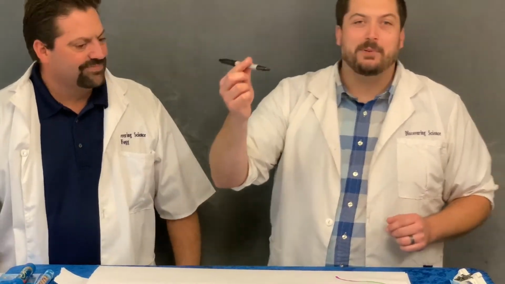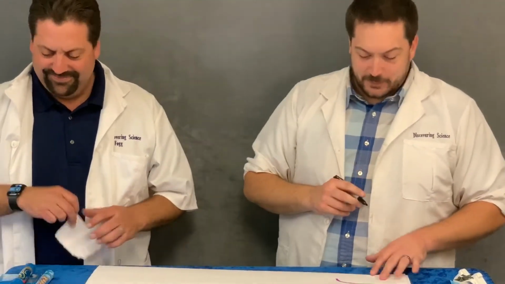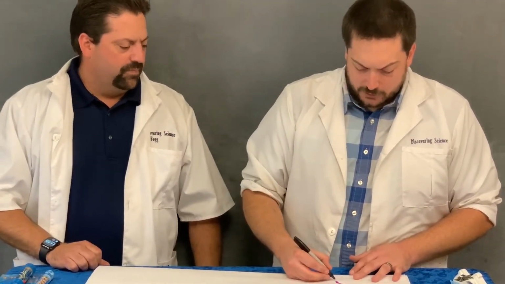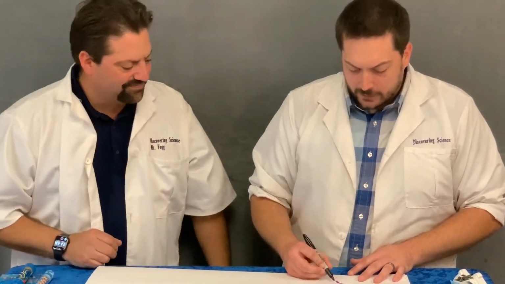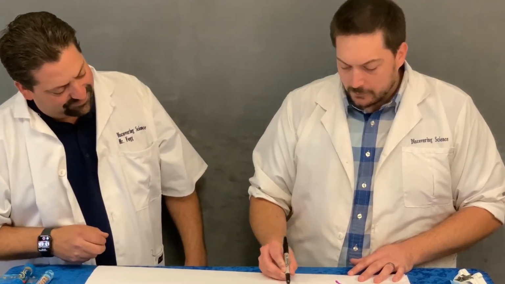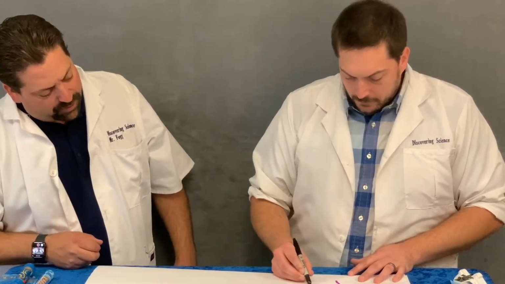Here I have a black Sharpie, and it's a permanent marker. So make sure if you are using permanent markers, check in with your parents, make sure it's okay, and just try not to get anything on your clothes and stuff, unless you have a lab coat. That'd be good. Anyway, so when you draw the line, I'm going to go ahead and do a quick little line here. It makes it a little bit thicker too.